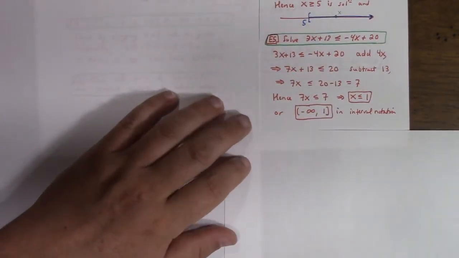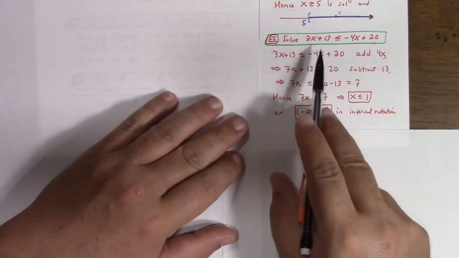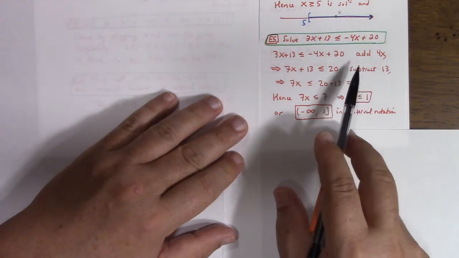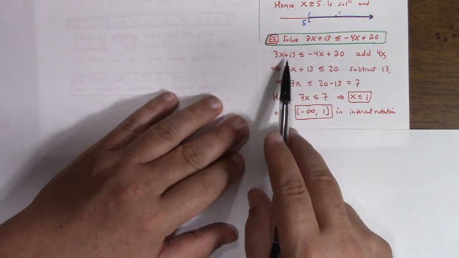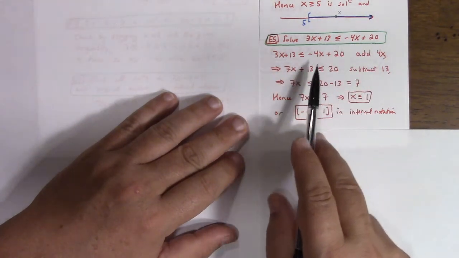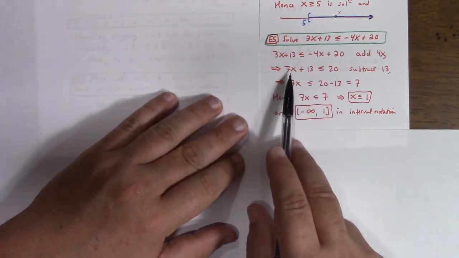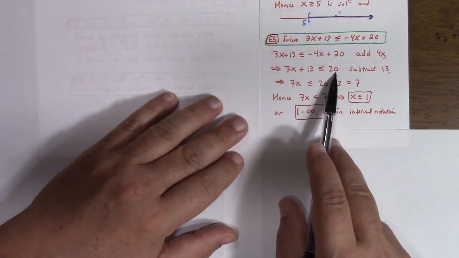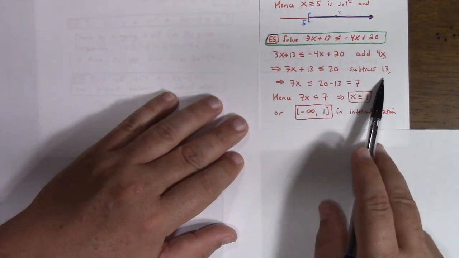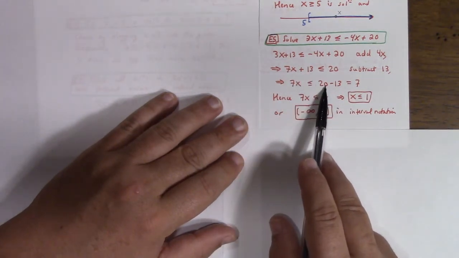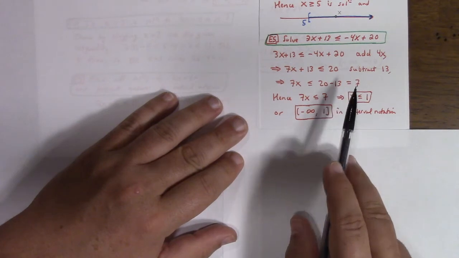So example 5, I'm supposed to solve 3x plus 13 less than or equal to minus 4x plus 20. Alright, so my first move is to add 4x. Adding 4x cancels the minus 4x and brings 3x to 7x. So 3 plus 4 is 7. 7x plus 13 less than or equal to 20. My next move is to subtract 13. That gets rid of that 13, leaves us with 7x less than or equal to 20 minus 13, which is 7.